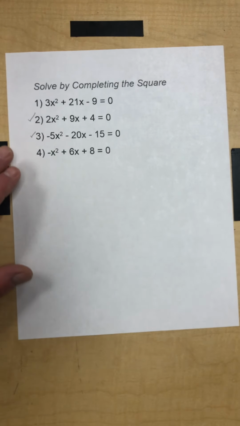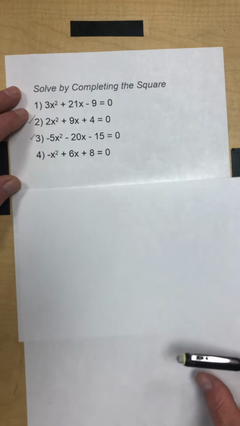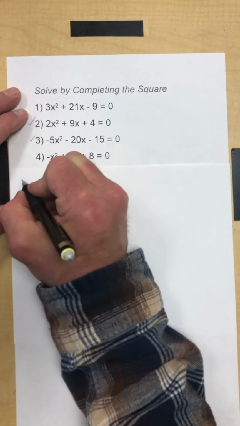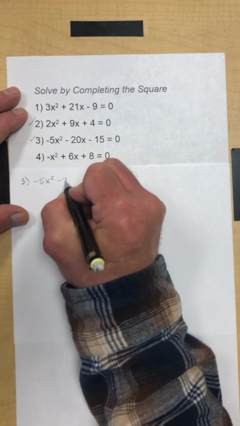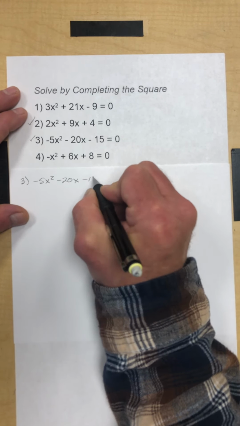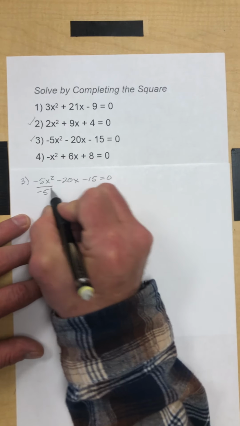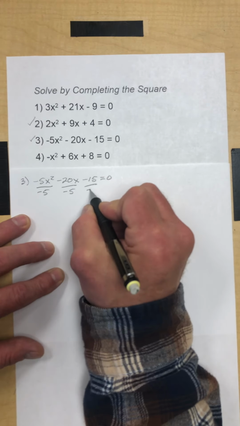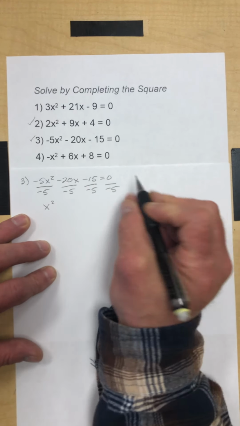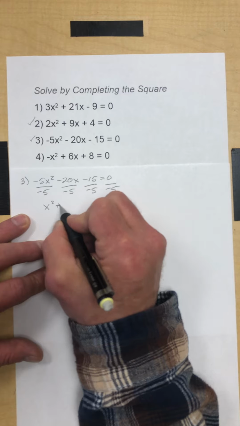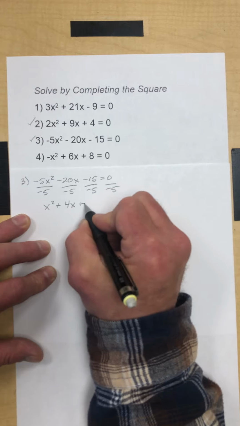We're good. Last problem for the week. Let's see what we got. We said we're going to do that third one down. So we got number 3 here: negative 5x squared minus 20x minus 15 equals 0. Divide out the negative 5. Divide everything by negative 5. That'll give us x squared, negative divided by negative is positive, so that's plus 4x, and negative divided by negative is a positive, so that is plus 3.